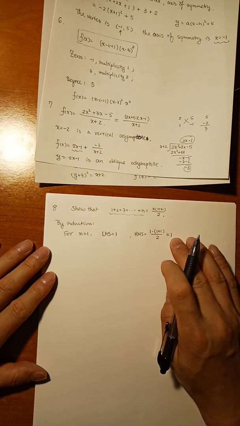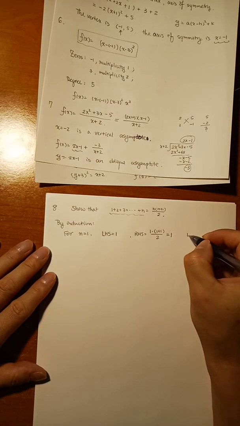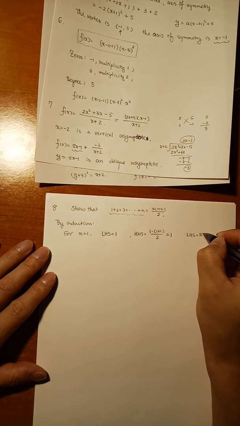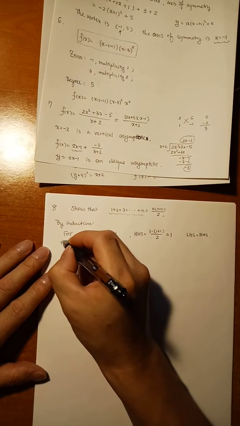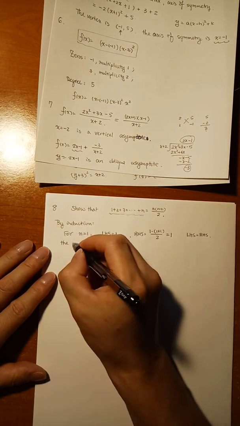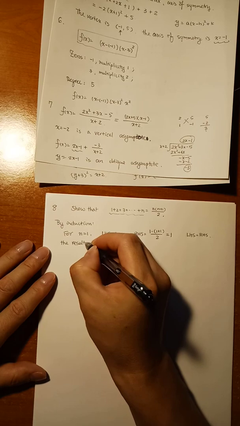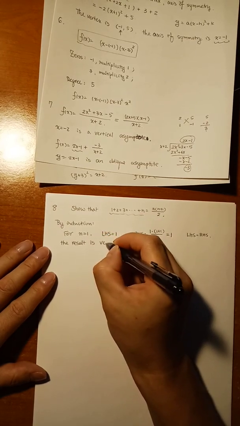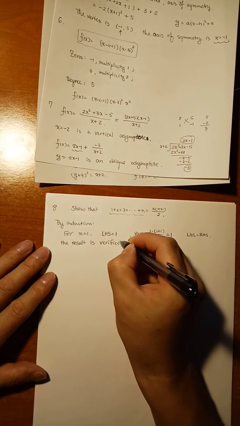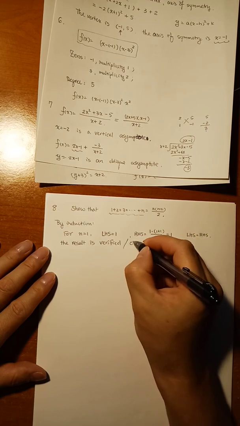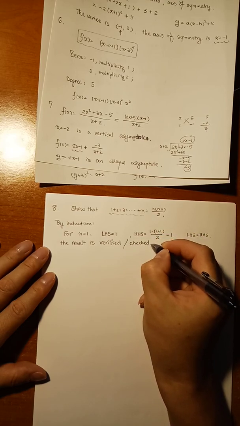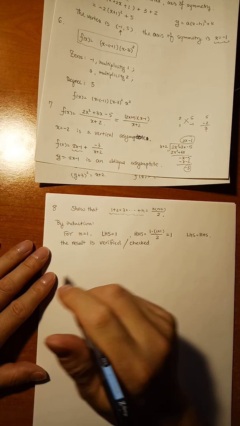The right-hand side, you separately compute, is 1. So the left-hand side is equal to the right-hand side. The result is verified. We only check this formula for one case.